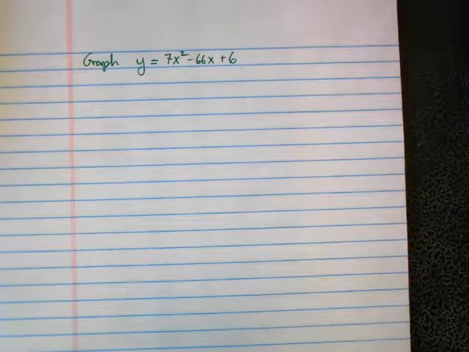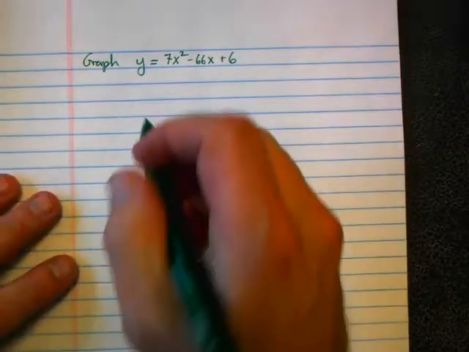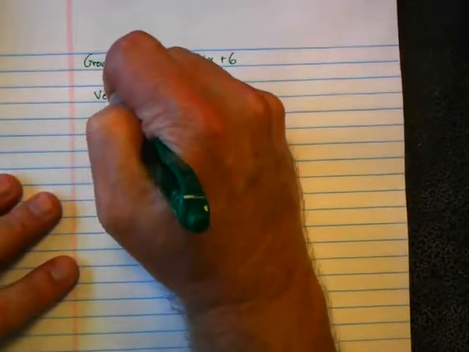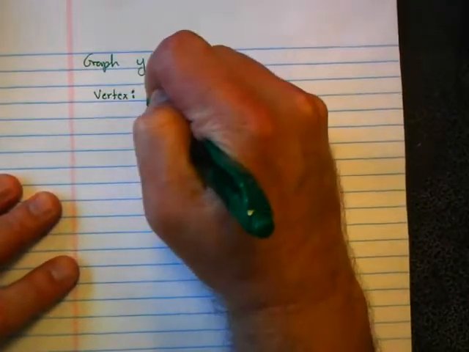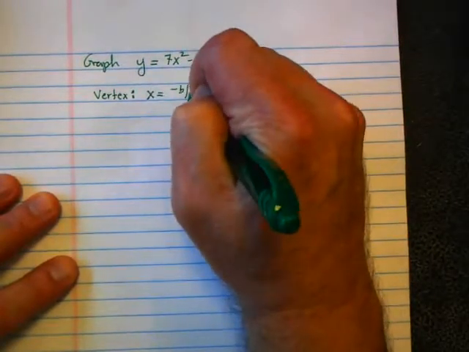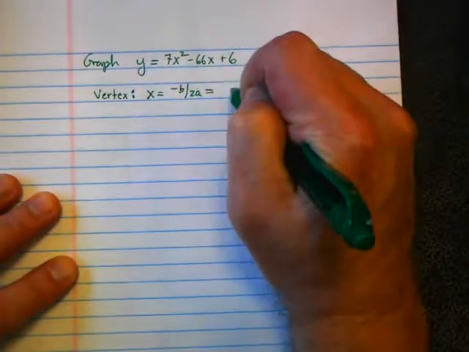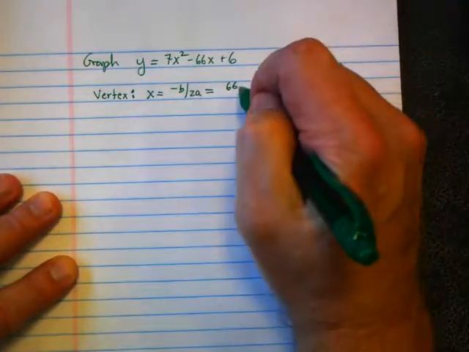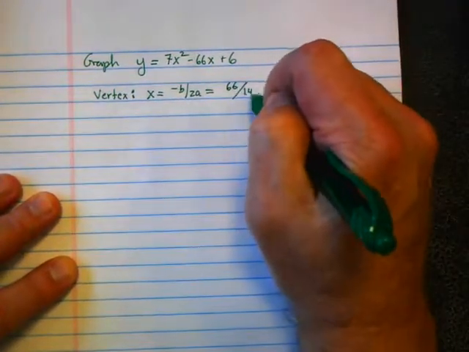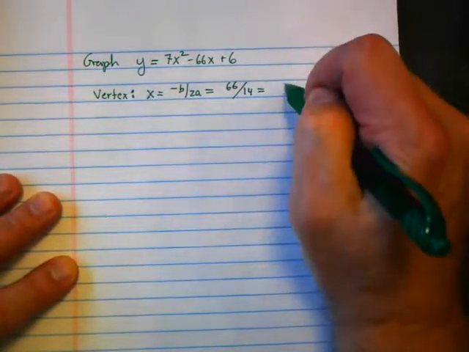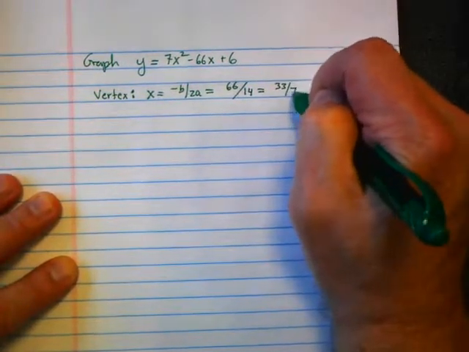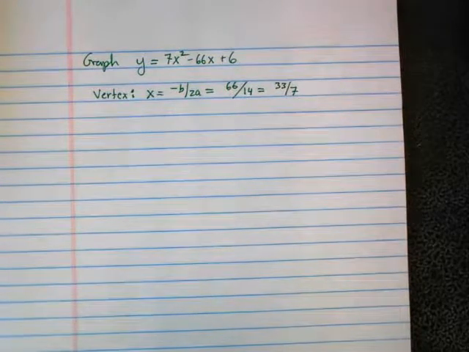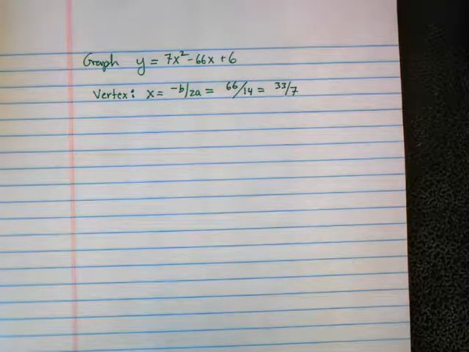All right, so without doing a whole lot of work, you can find the vertex. x equals negative b over 2a. So that's going to be 66, negative, because b is negative 66, over 14. That reduces to 33 over 7. So you can very quickly find the x value.